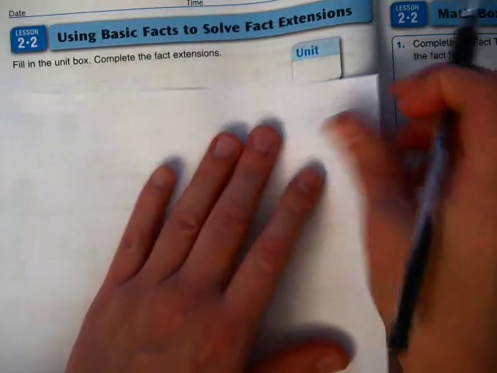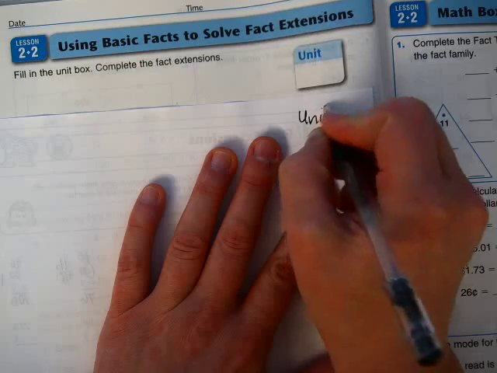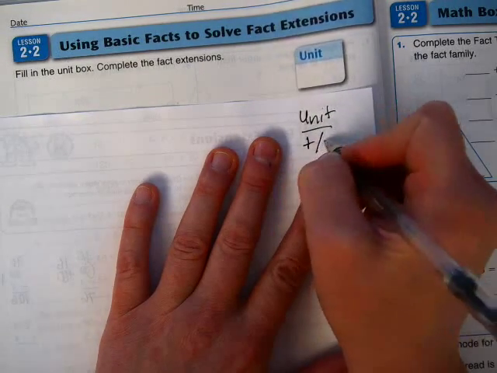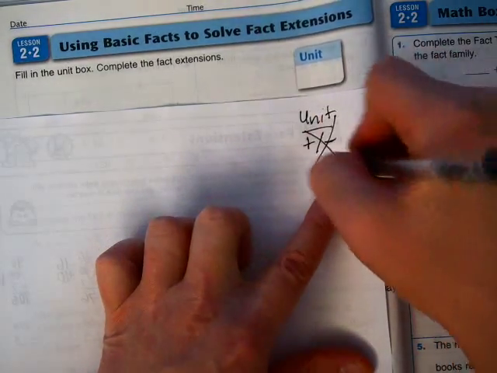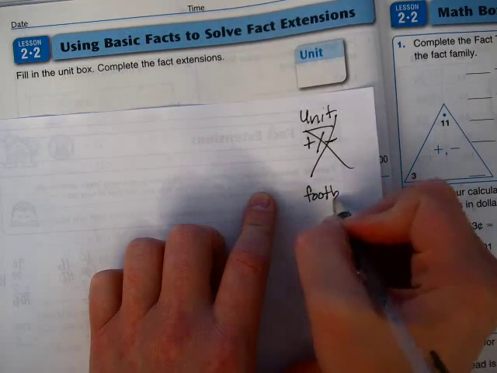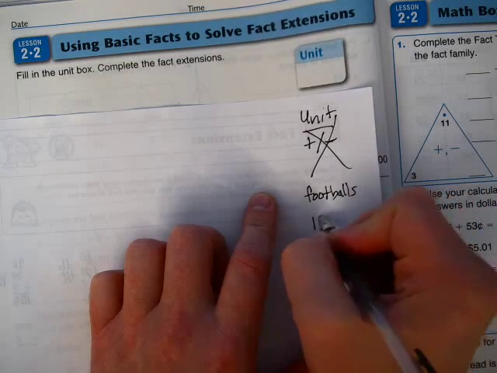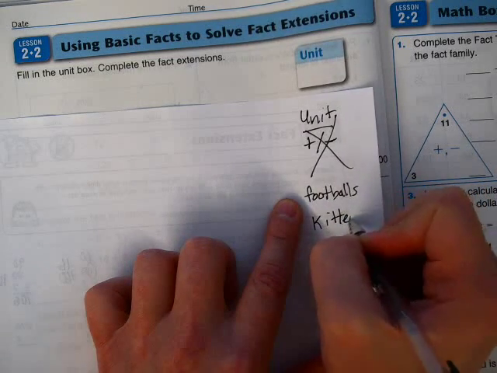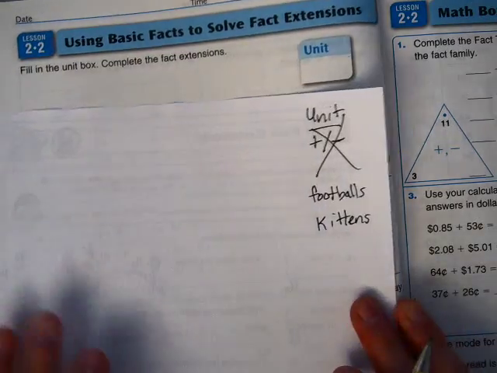For unit, if it says unit, do not write plus or minus. This is not the unit. Okay, the unit is like footballs, or kittens. Some of you like to write kittens. That's the unit, okay? That kind of thing.